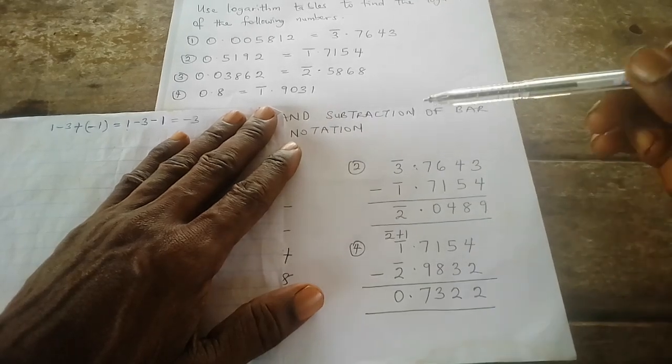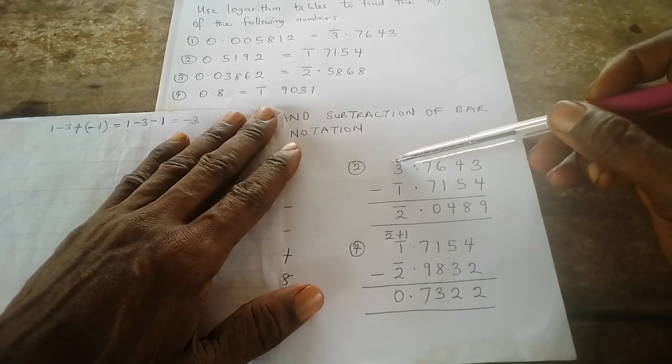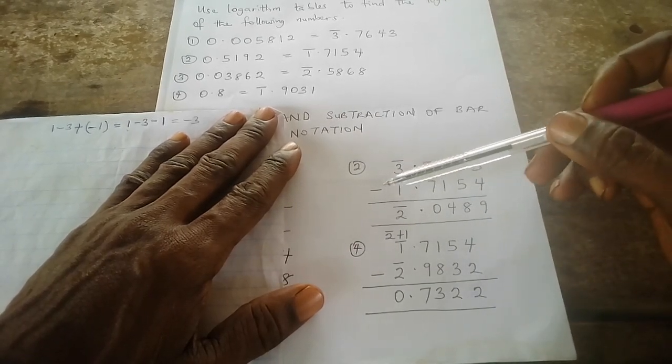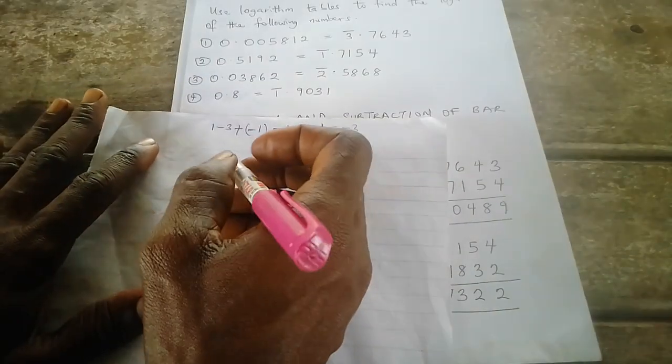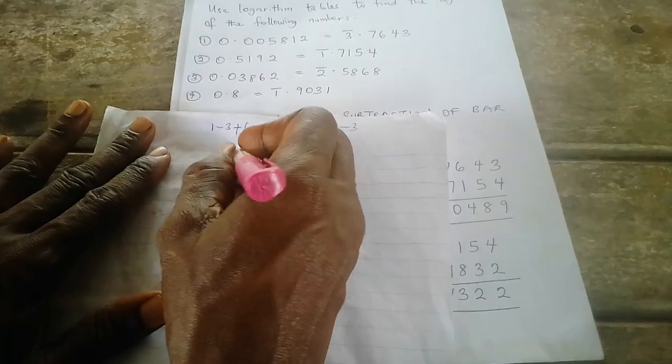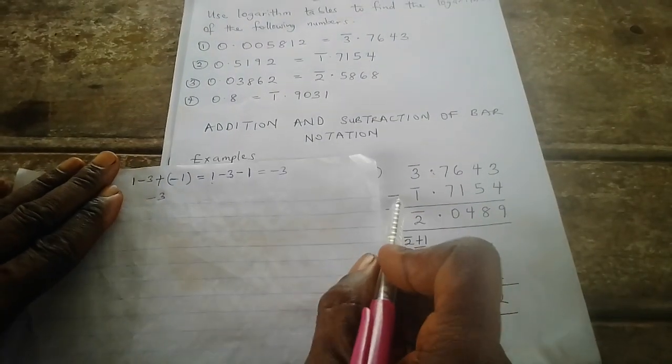Then this one is the same thing as minus bar 3 minus minus 1. So the same thing as saying bar 3 is the same thing as saying minus 3. Then this minus.